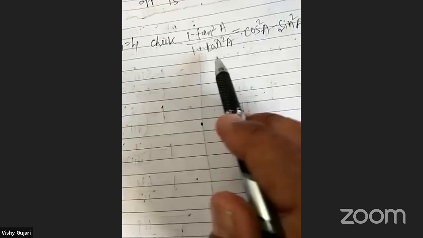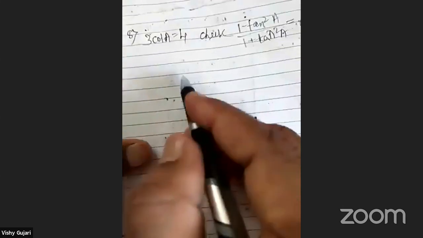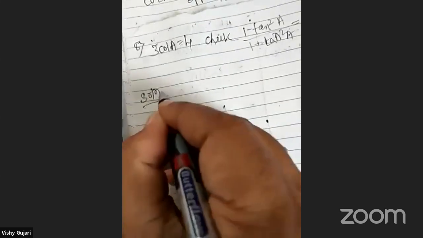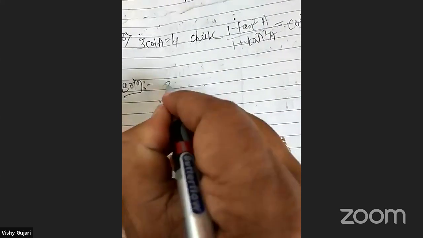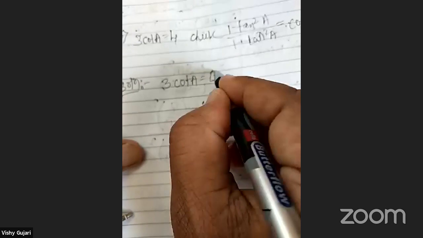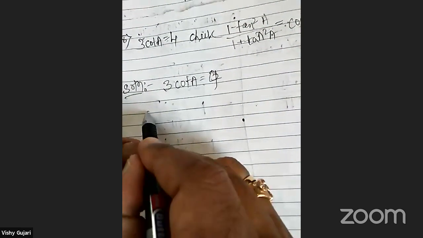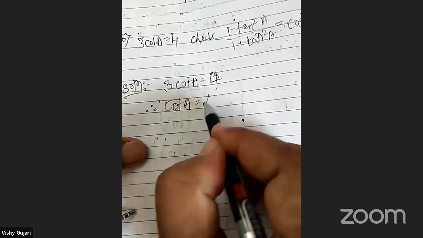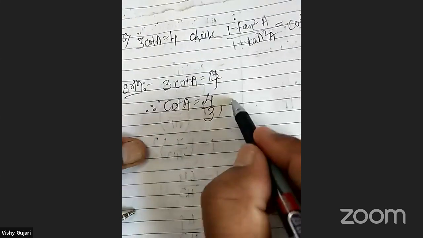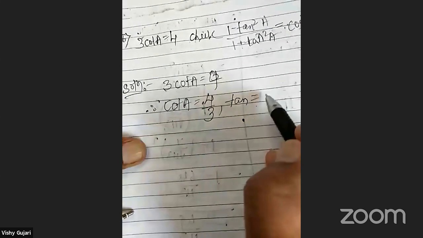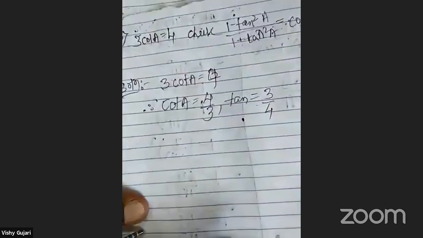So first we have to find what is tan, what is cos, and what is sin. Answer, or you are writing the solution. 3 cot A is equal to 4. Therefore, cot A is equal to 4 by 3. That implies what will become tan? Tan is reciprocal of cot, means tan will become 3 by 4.